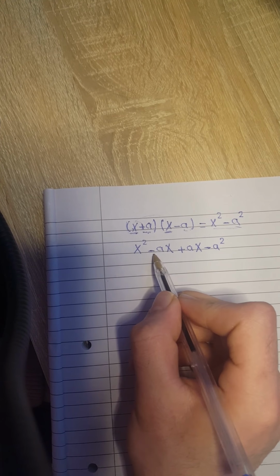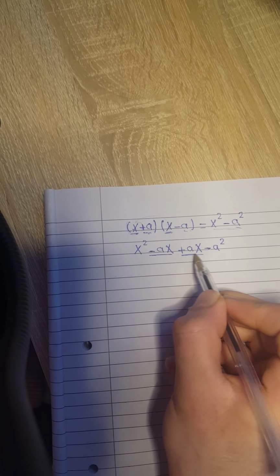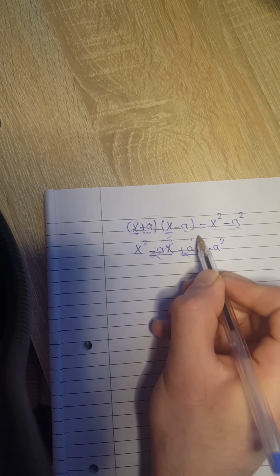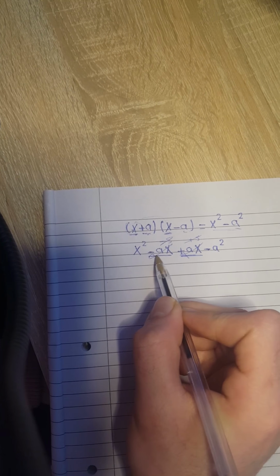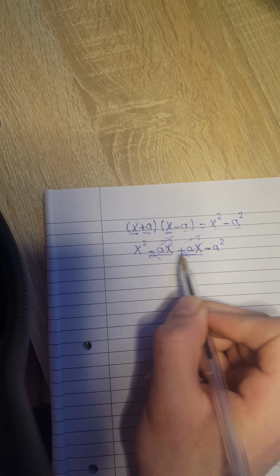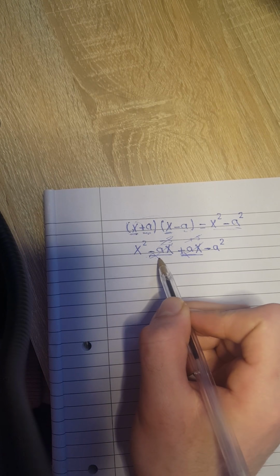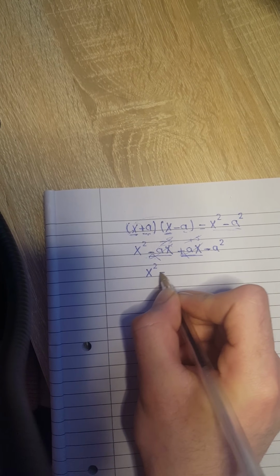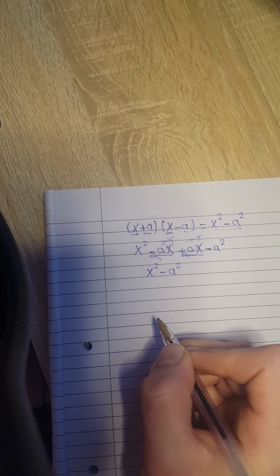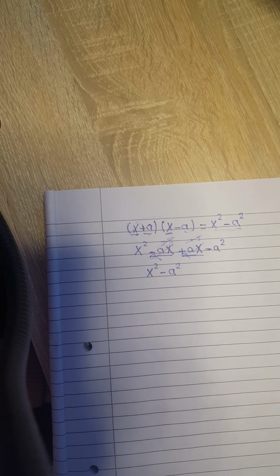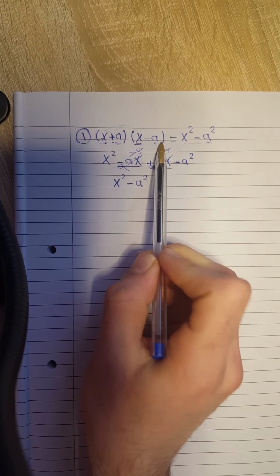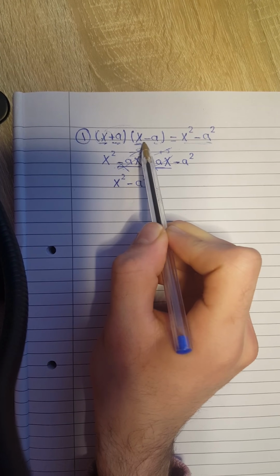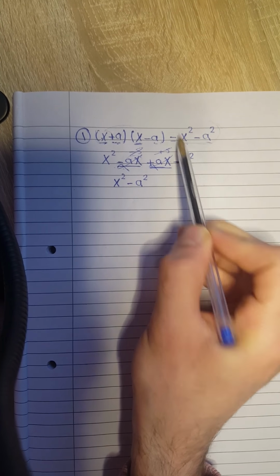We can notice minus ax plus ax will go, like minus 5 plus 5, they will go. So the same terms with different signs cancel each other. So I will end up with x squared minus a squared. That will be rule number 1 for today. So guys, if you see x plus a, x minus a, it can be written like that.